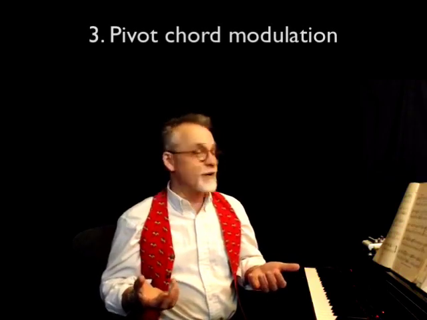So we've hit two so far. One is to do a direct change, just go to your new key. The new one we just did was change modality. I'm going to show you 5 total today. The third one is probably the most common, and it involves an idea of pivot chords.